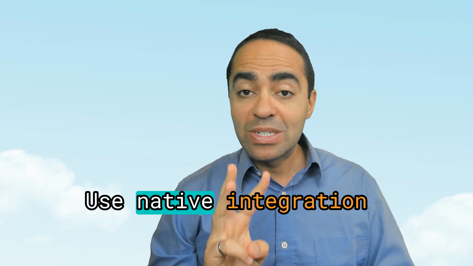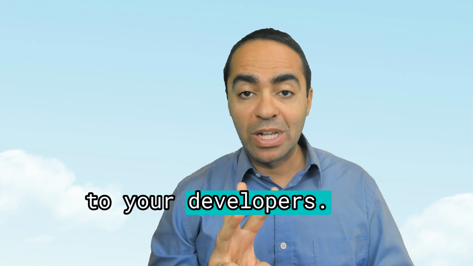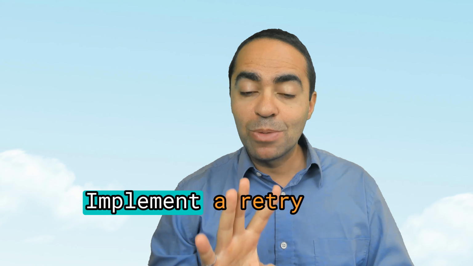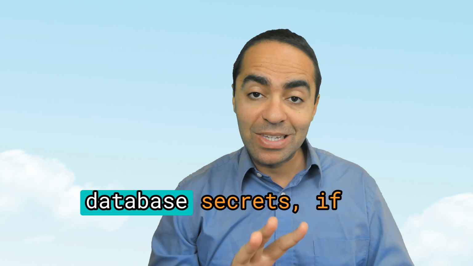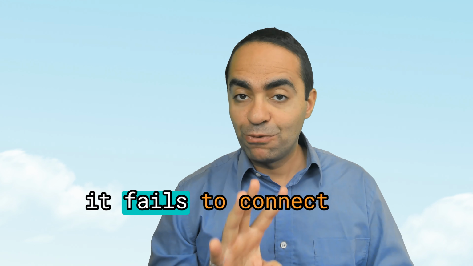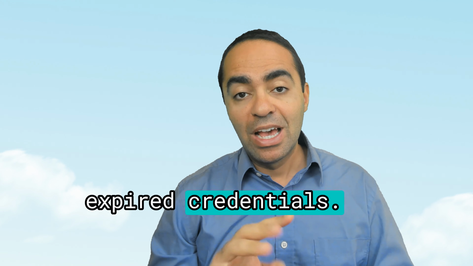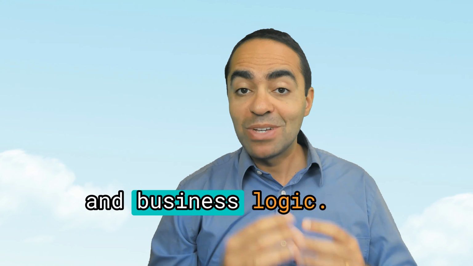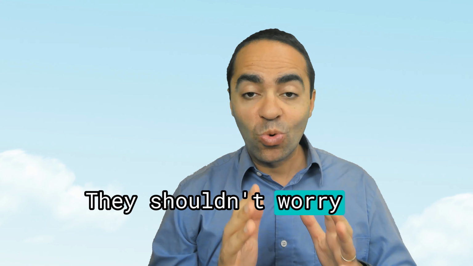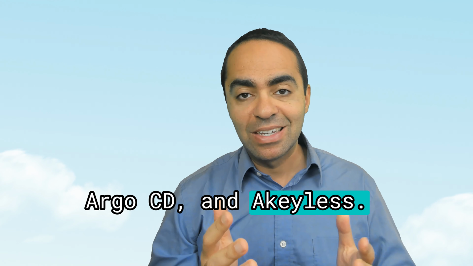Number 3, use native integration with Akeyless in your app template that you deliver to your developers. Number 4, implement a retry mechanism in your apps to request new dynamic database secrets if it fails to connect to the database due to expired credentials. A final note, developers are building application features and business logic. They shouldn't worry about infrastructure such as Kubernetes, Argo CD, and Akeyless.